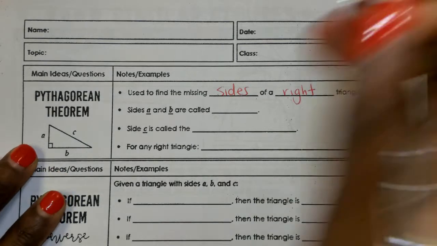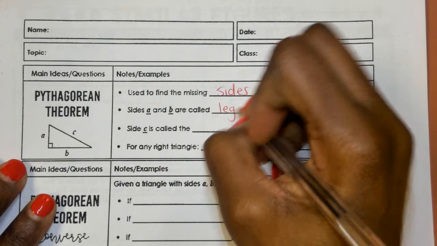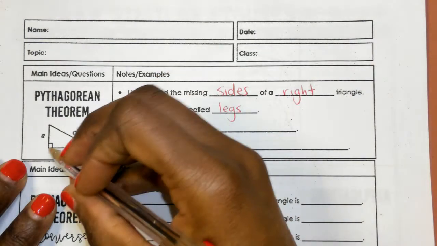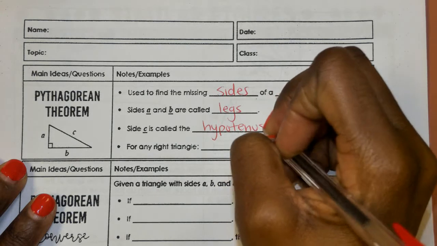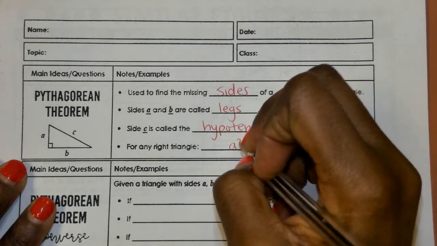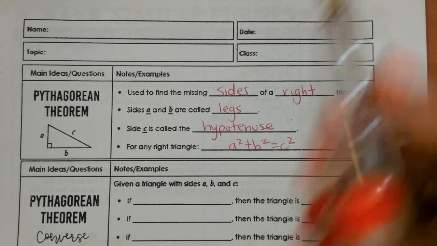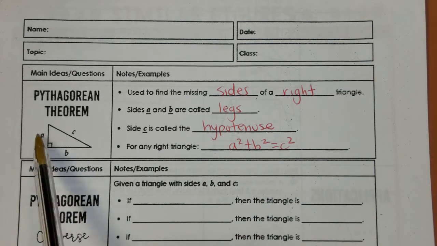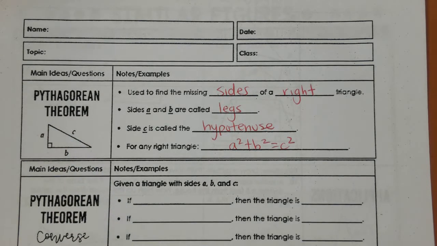The sides A and B, which are labeled here, are the legs of the triangle. And then side C, which is across from the 90 always, is the hypotenuse. For any right triangle, a squared plus b squared is equal to c squared. So the two legs squared and added together equal the length of c squared.